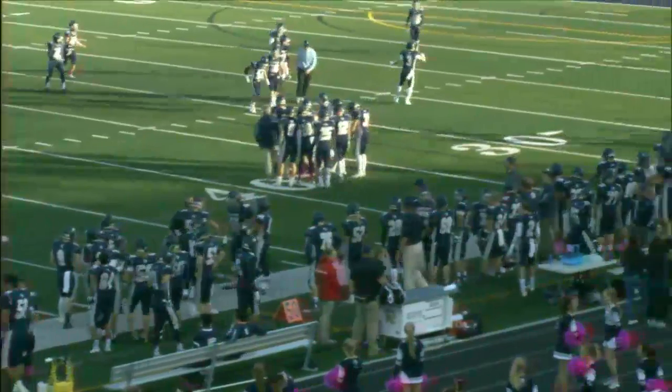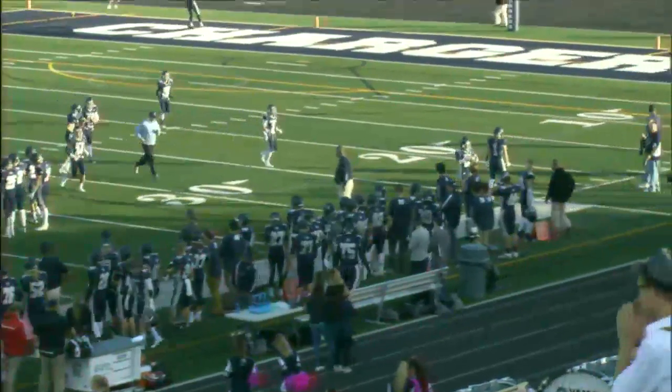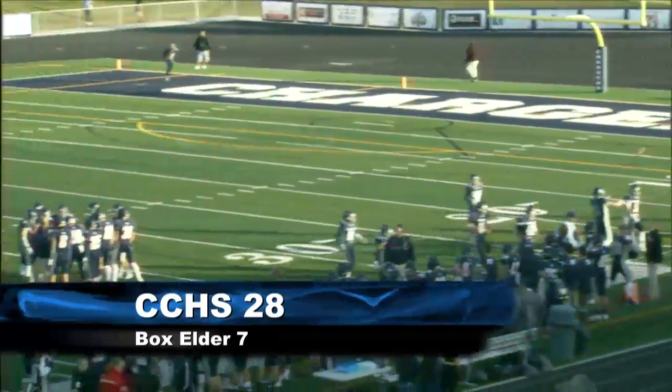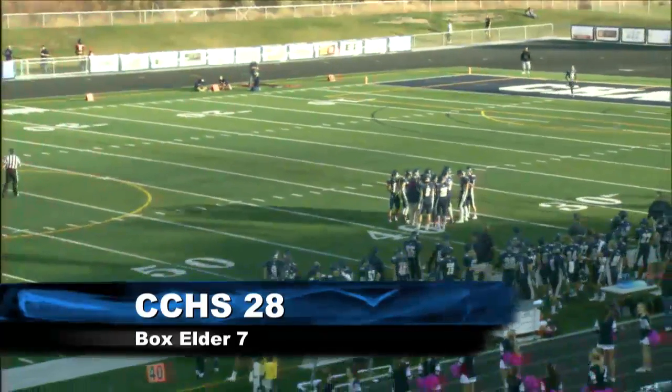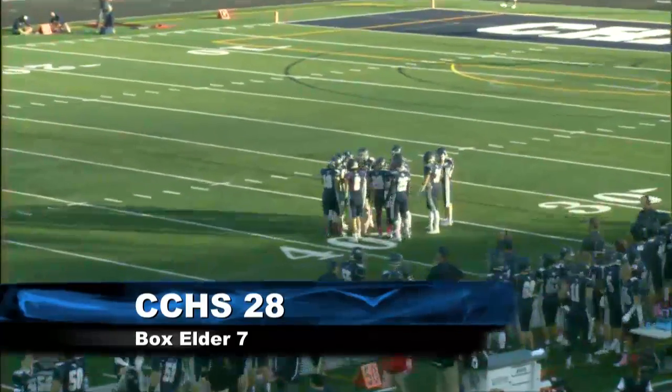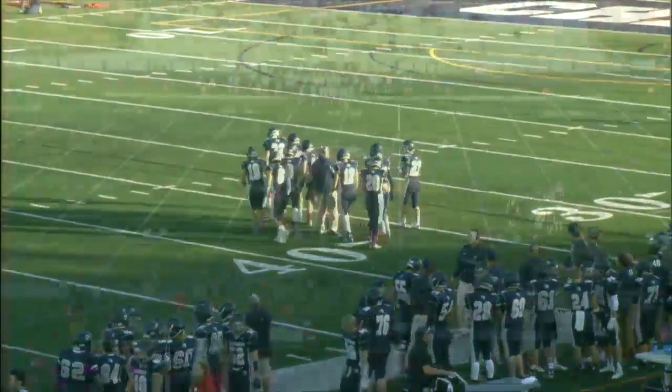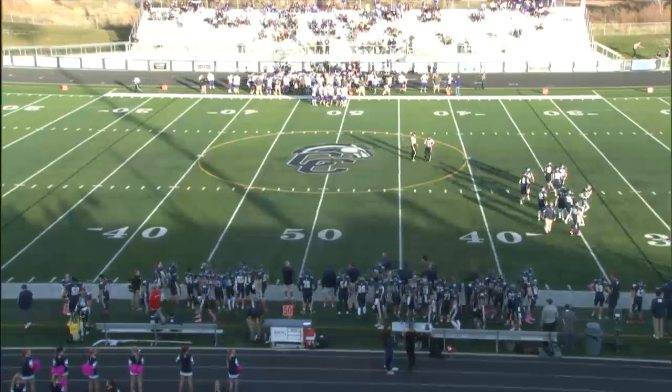Guess I need to correct myself. It's not 28-14. It's actually 28-7. The Chargers lead. They will be kicking the ball off to the Bees. The Bees will receive the ball to start the second half.